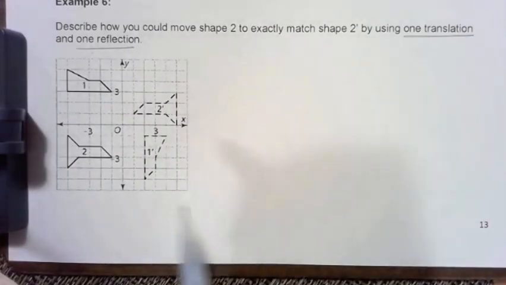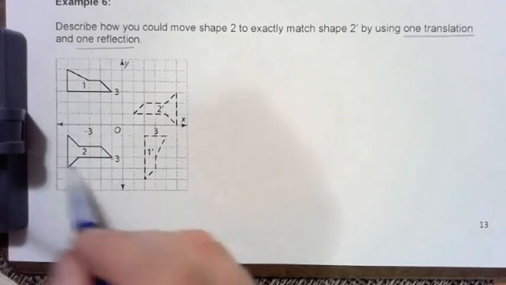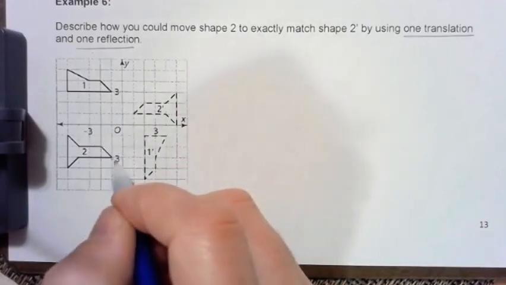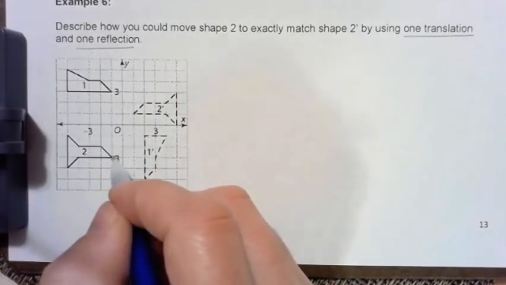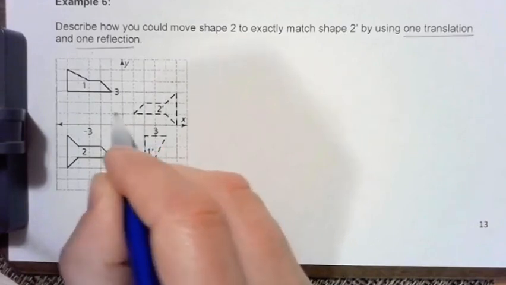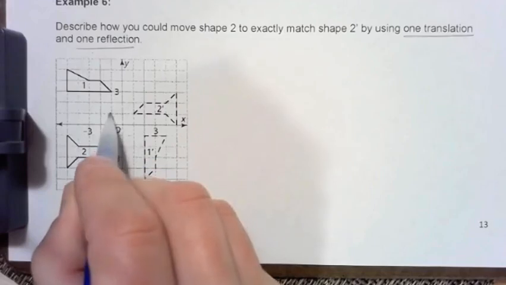Okay, well, notice here that they're not lined up. So I'm going to have to move this shape up this direction here. Okay, so I'm going to first just move straight up, and I'm going to count how many units. I'm going to use this point here, which is going to eventually match that point there. To get them even, I'm going to move up 1, 2, 3, 4 units.